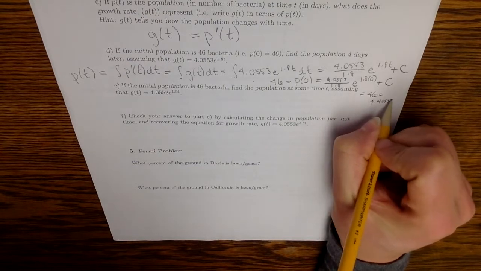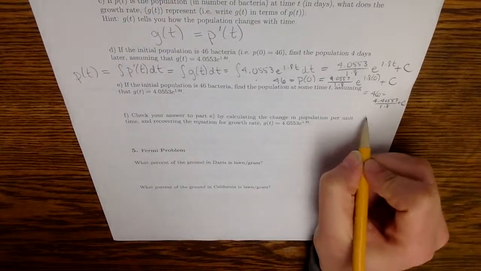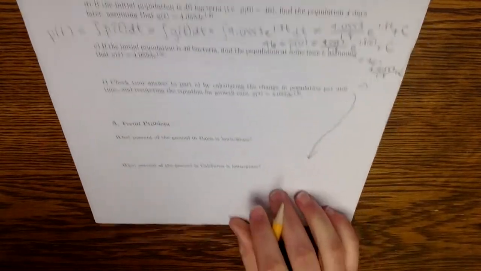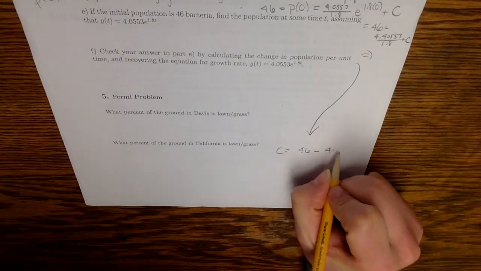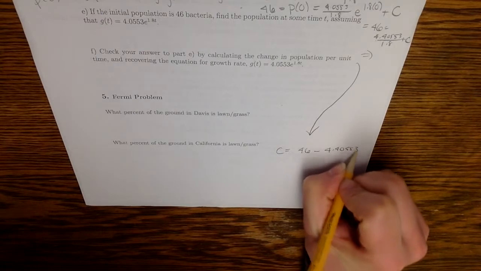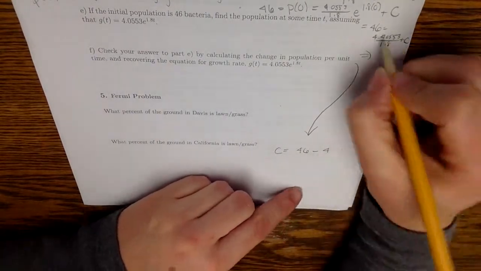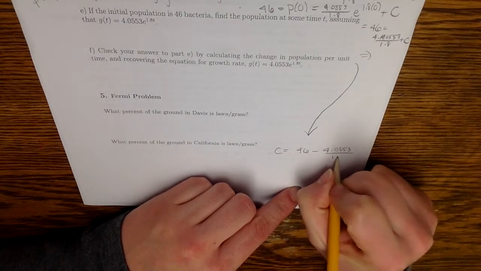So we get that 46 equals 4.0553 over 1.8 plus c, which then tells us c is 46 minus 4.0553 over 1.8.